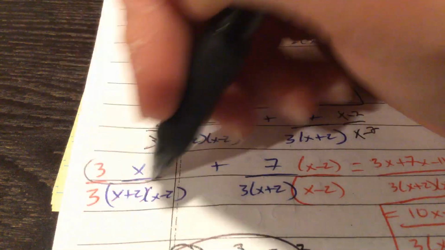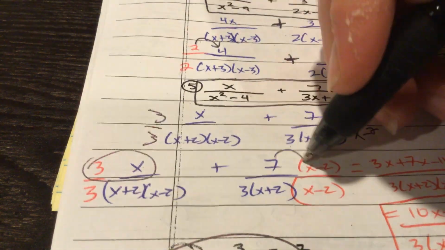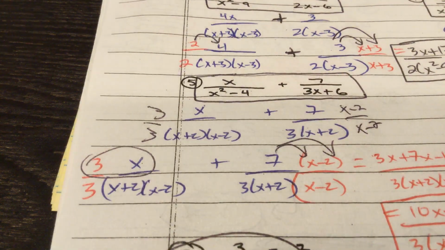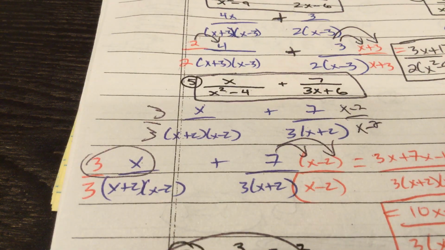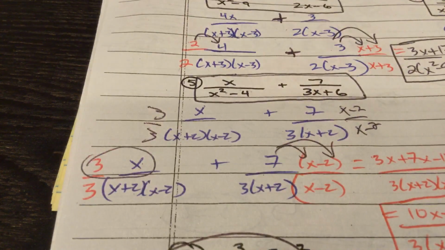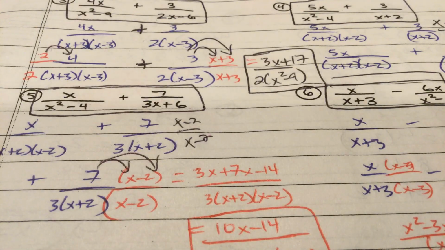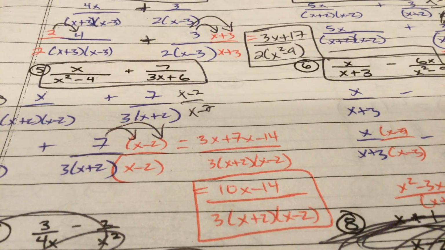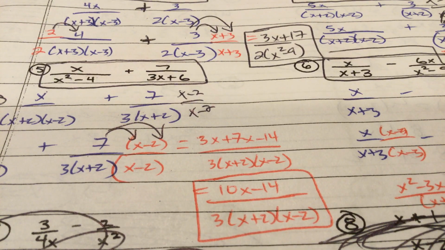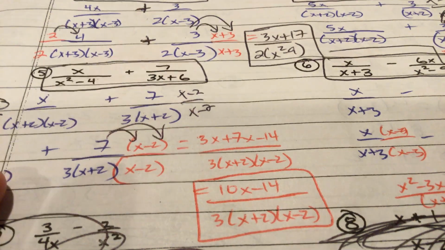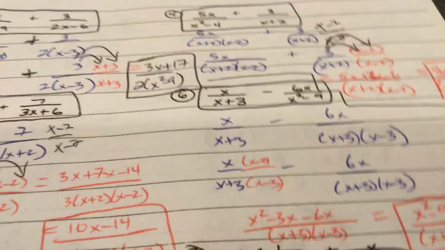You're going to have 3x plus 7x minus 14. Now that can all be written as one fraction because the common denominator is 3 times x plus 2 times x minus 2. Going to give you 10x minus 14 over 3 times x plus 2 times x minus 2. All right, just a few more on this page.